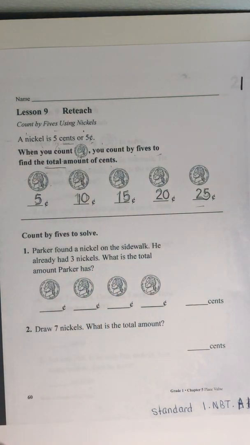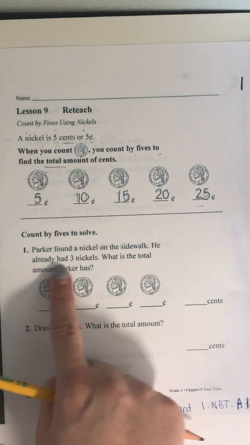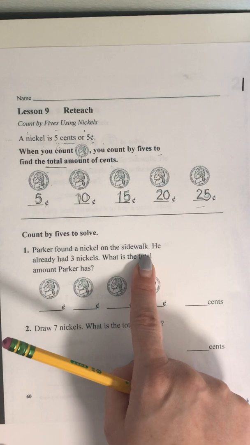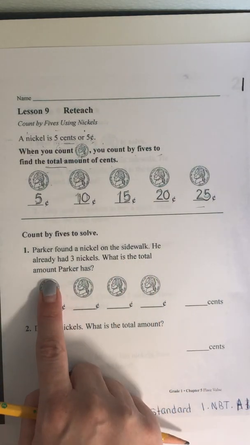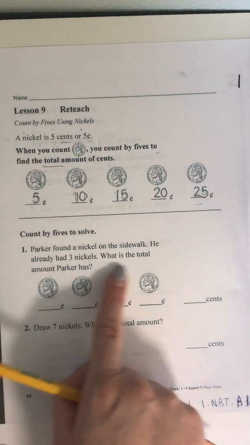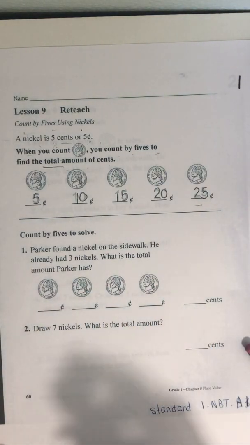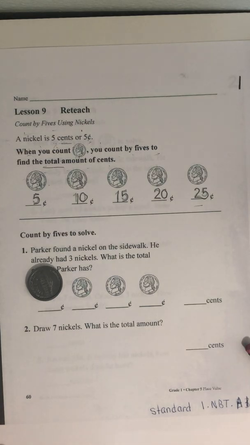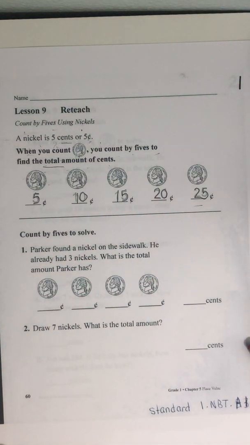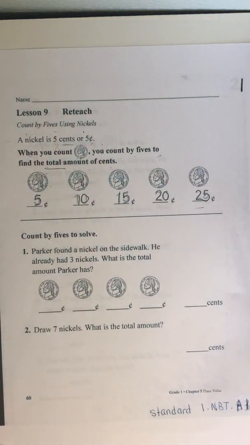Count by fives to solve. Parker found a nickel on the sidewalk. He already had 3 nickels. What is the total amount Parker has? So Parker already had 3 nickels. And you know what? We have to underline what we know and circle what we need to find.